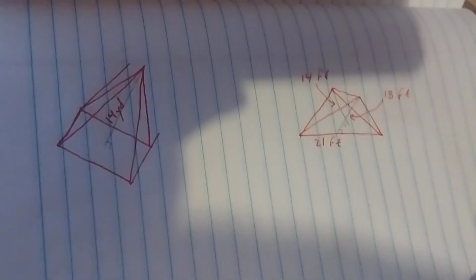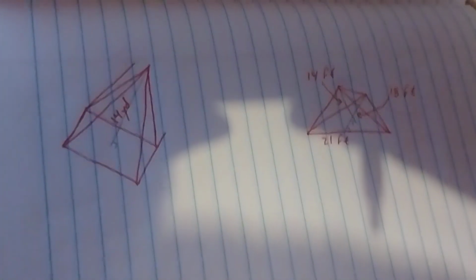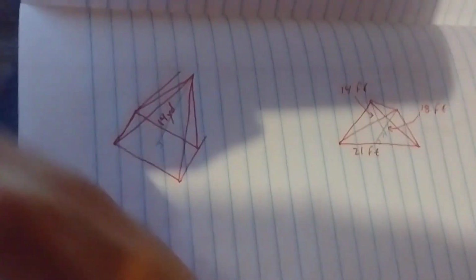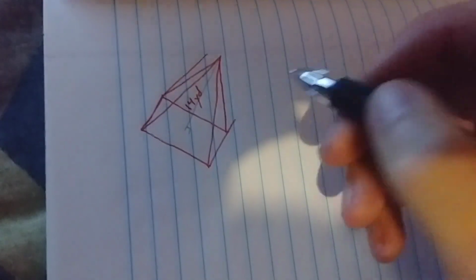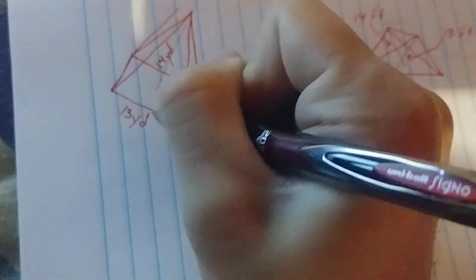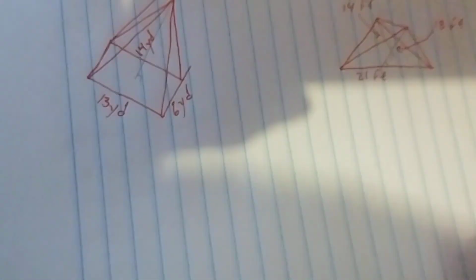Now, let's go to finding the volume of pyramids. I think that I'm missing a parameter here. Yes, sorry, it's 14 yards high. And on your paper you see this is 13 yards and this is 6 yards. Sorry, I forgot to write that.